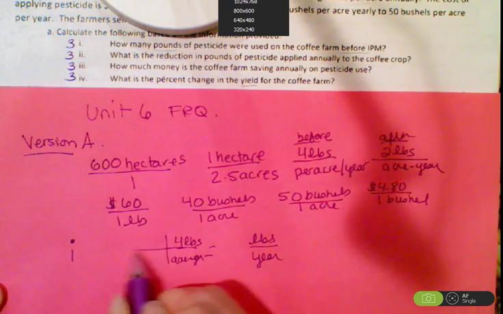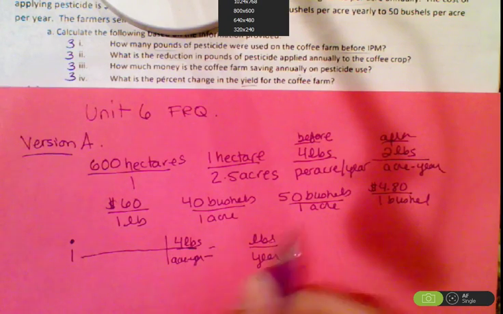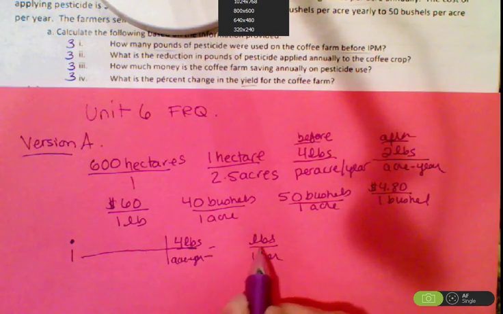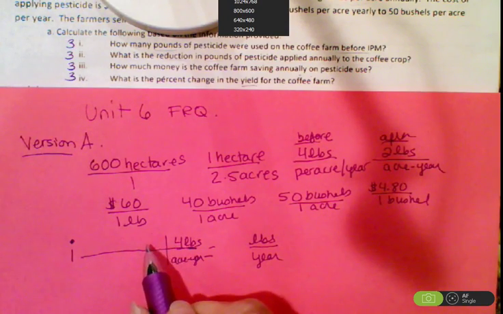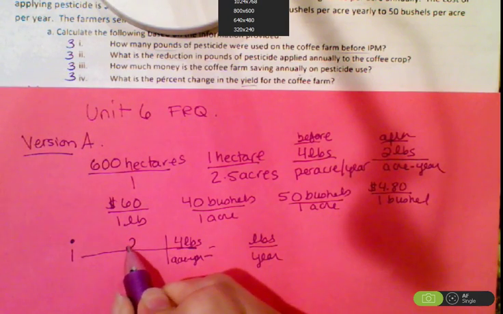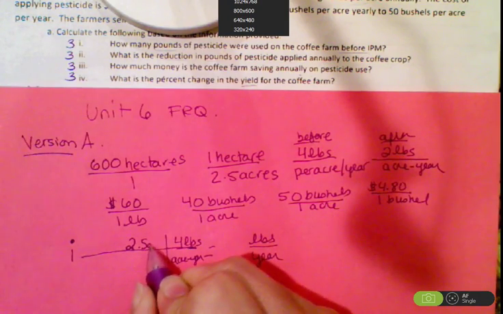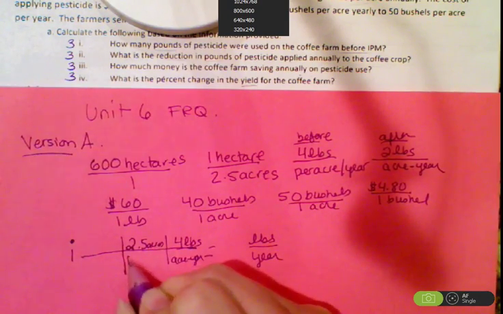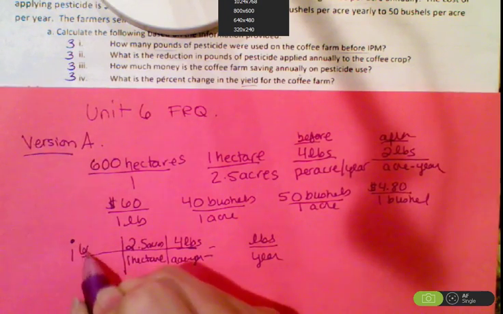Okay? So I'm kind of looking because I know I want that pound on top. First of all, we've got to figure out how big this farm is. I want to be able to cancel out the word acre down here. I just want pounds per year. So where do I want my acre to be? Acre to be on top. And I know that there are 2.5 acres in 1 hectare. And I know that this farm has 600 hectares.